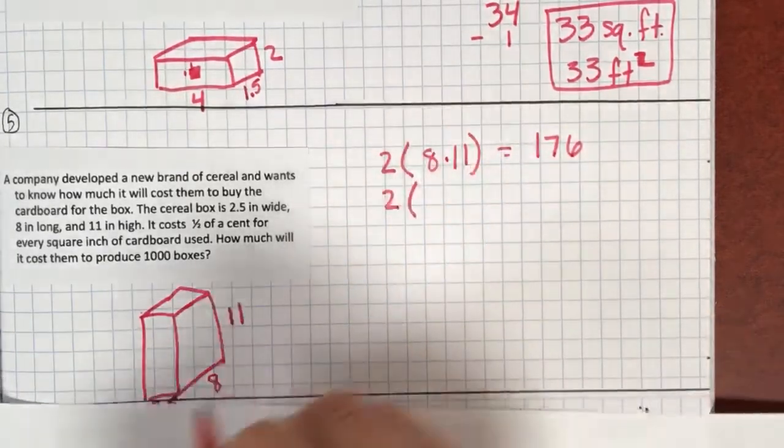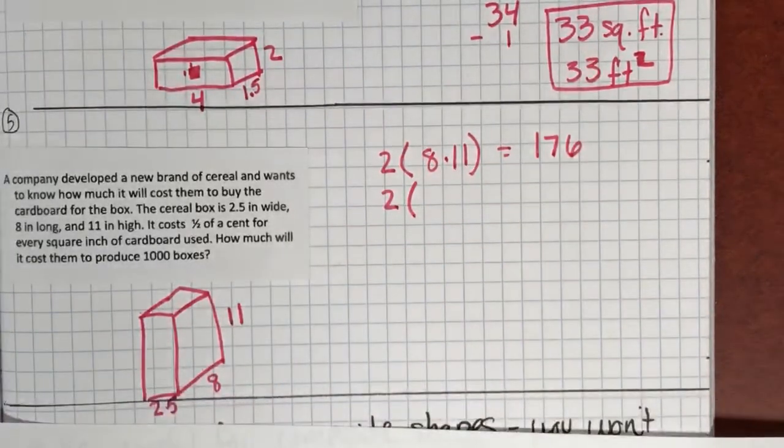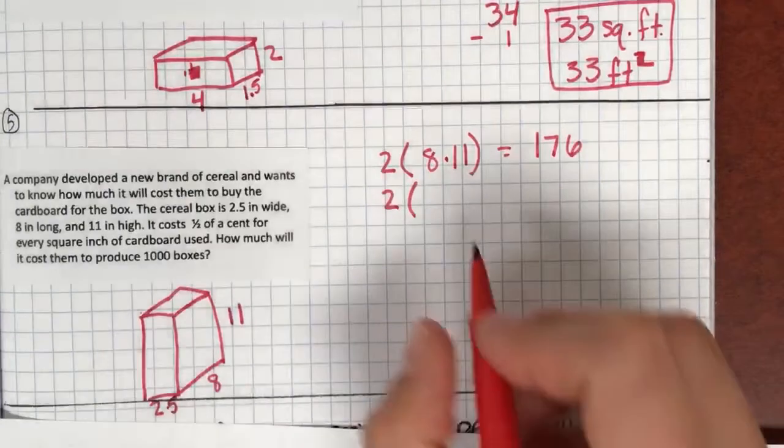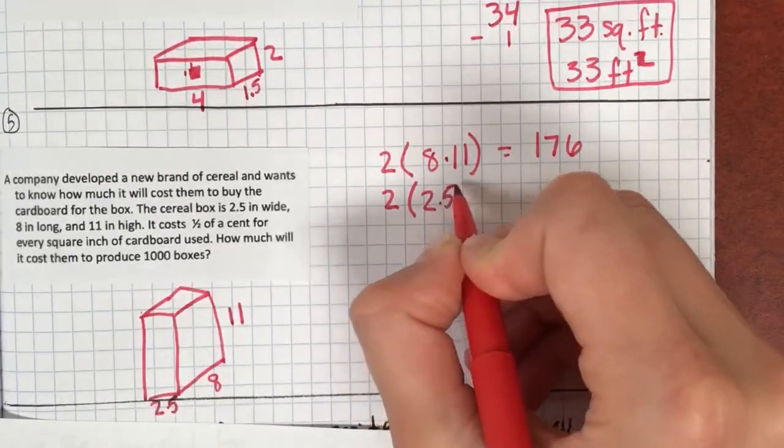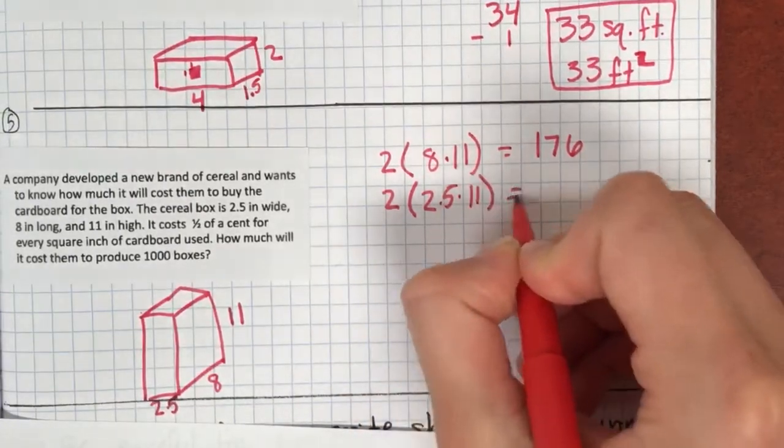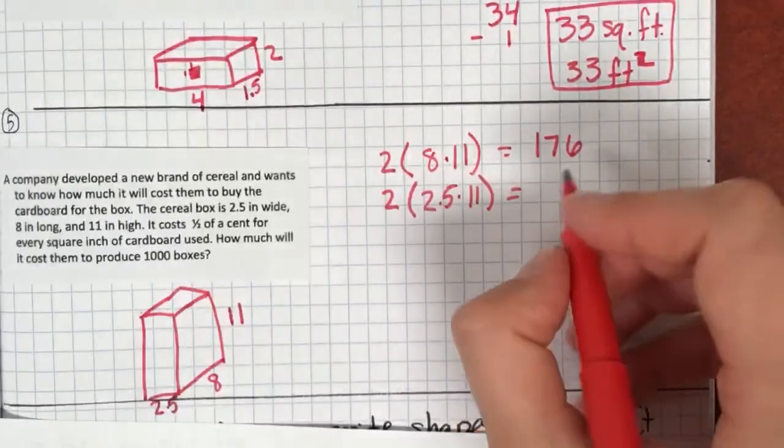Okay, the next one, we're going to take 2 times our little small, 2.5 times 11. Okay, and so this would be 55.